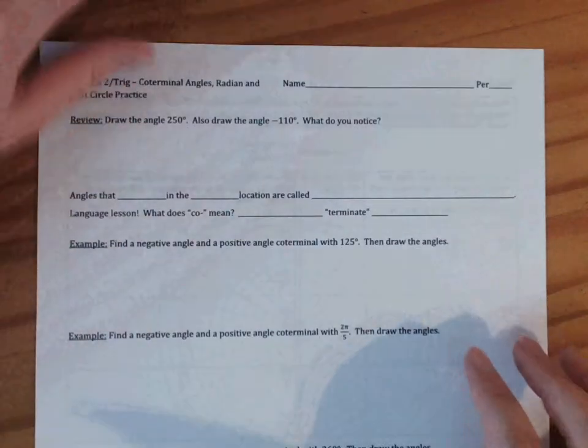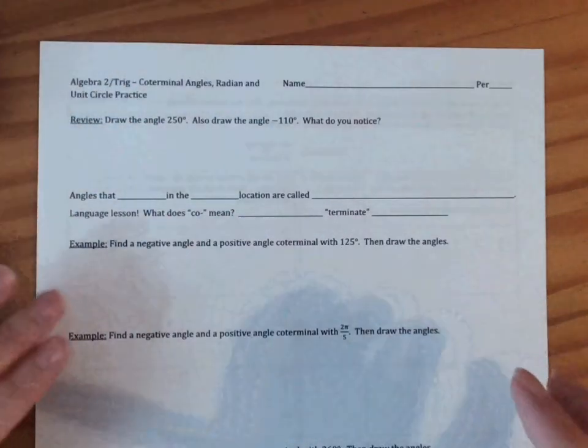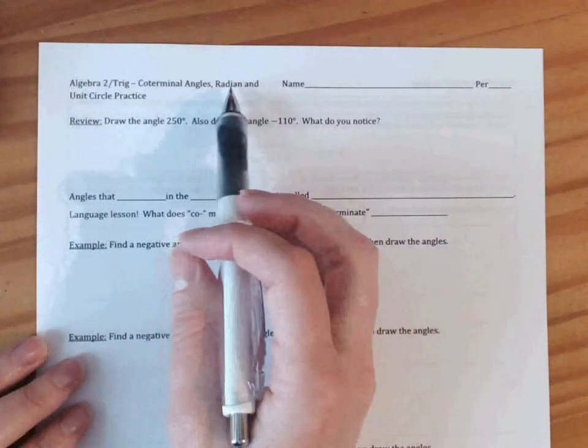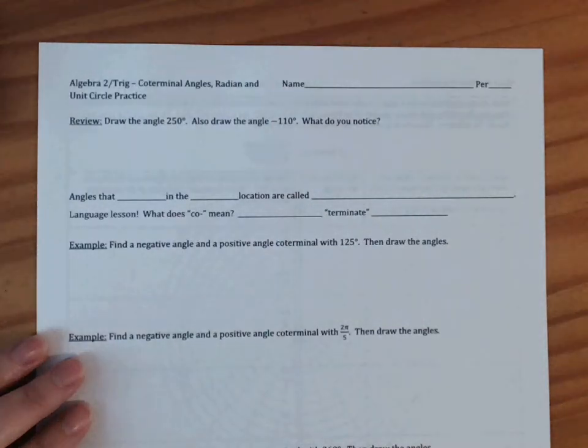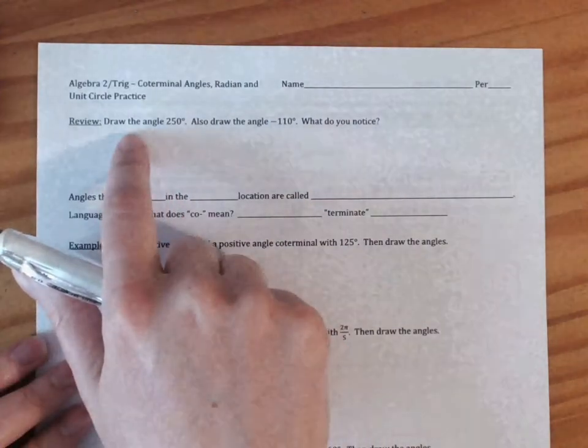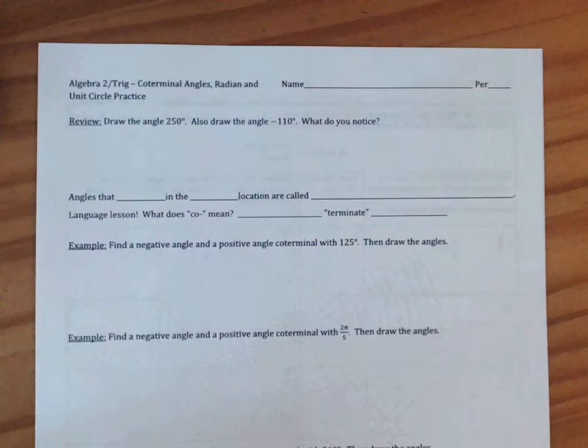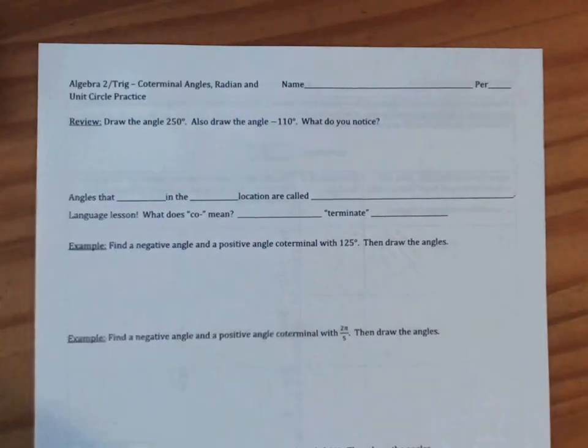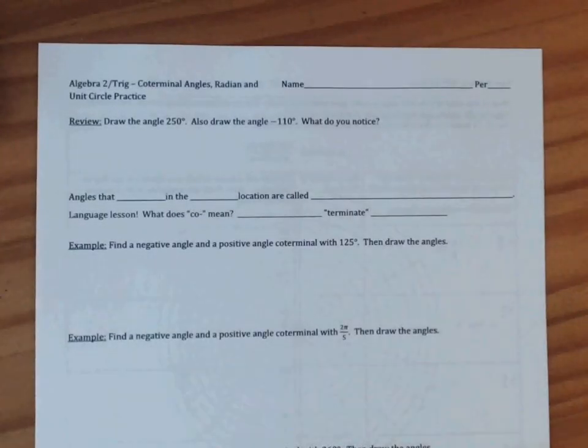Hey folks, we're going to do a short little video lesson on coterminal angles, and then you'll have some radian and unit circle practice. So let's do a quick review. We talked last time about drawing various angles, and what positive and negative conventions are.